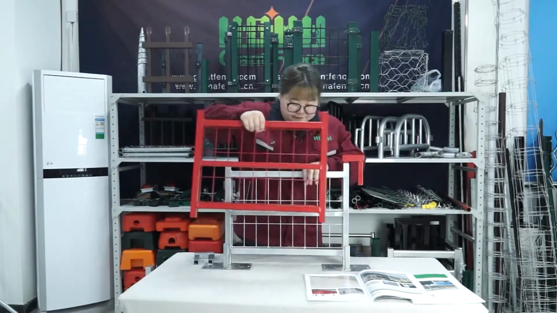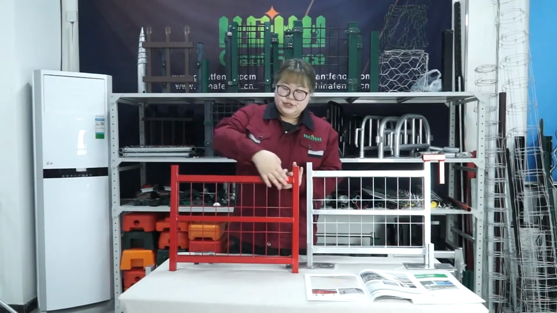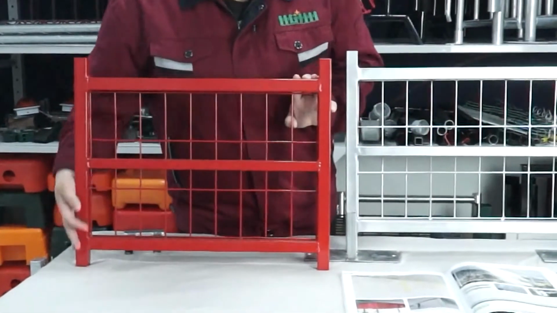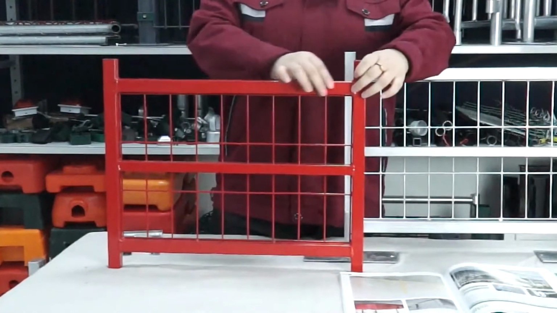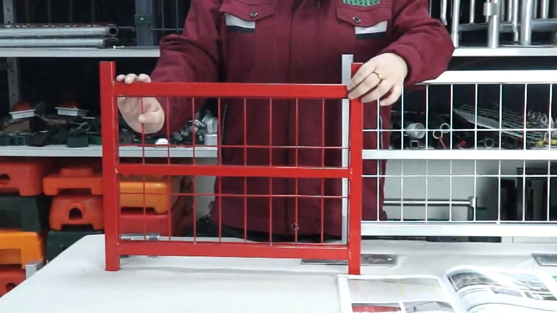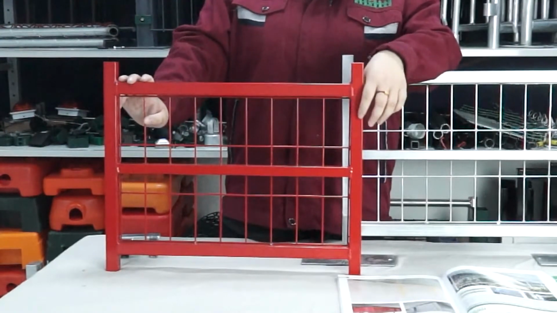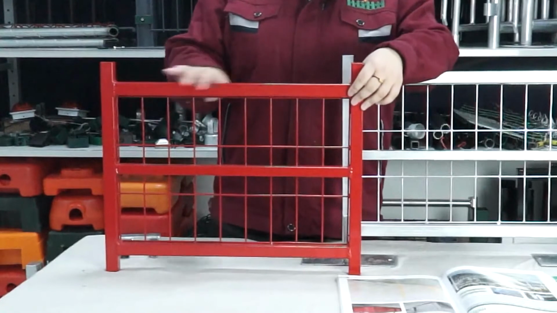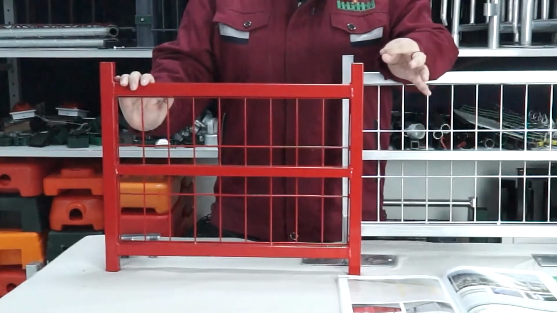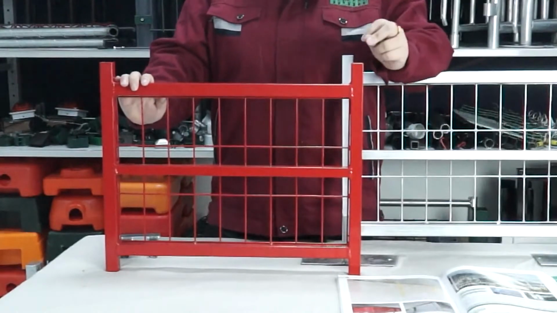Look at this red one. You can see there are 3 horizontal tubes and 2 vertical tubes in this panel. The horizontal frame tube usually uses 25 by 25 millimeters, and the thickness can be 1.0 millimeter, 1.2 millimeter, 1.5 millimeter, 1.8 millimeter, even up to 2 millimeter.